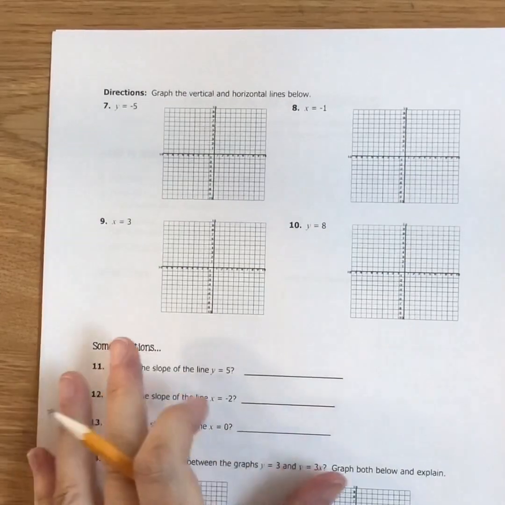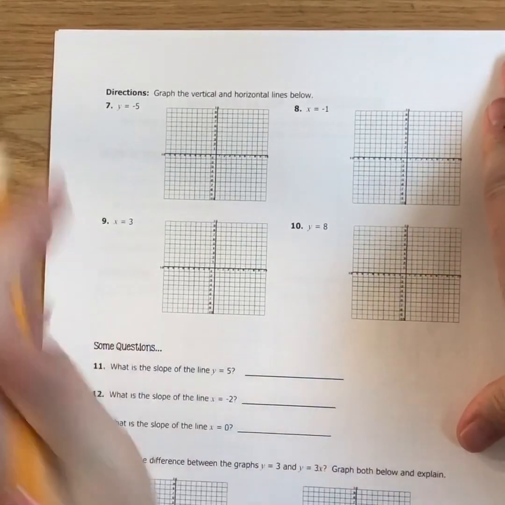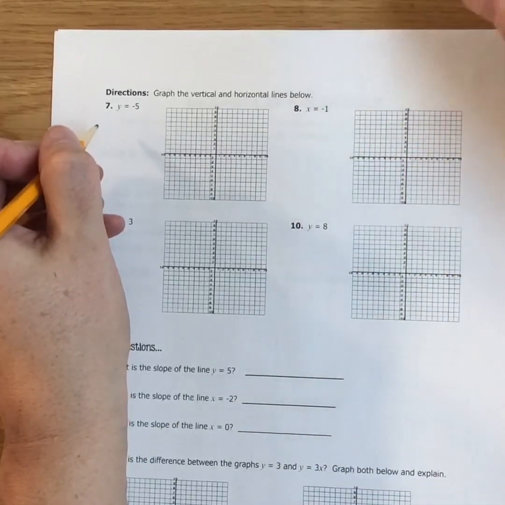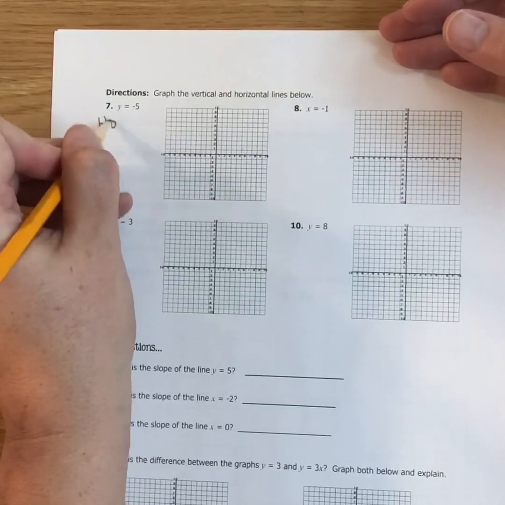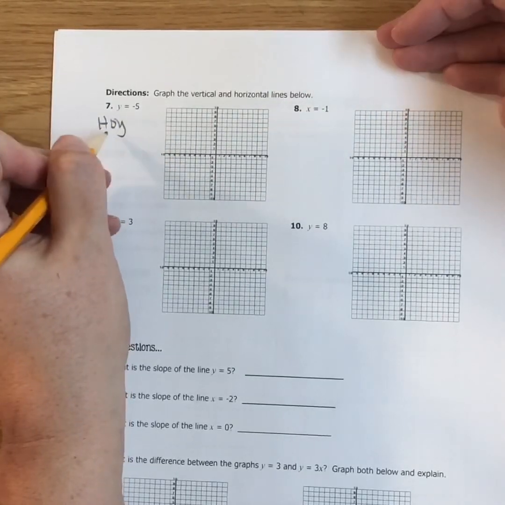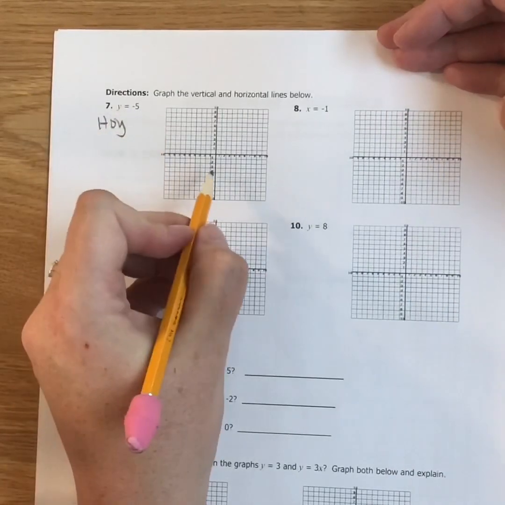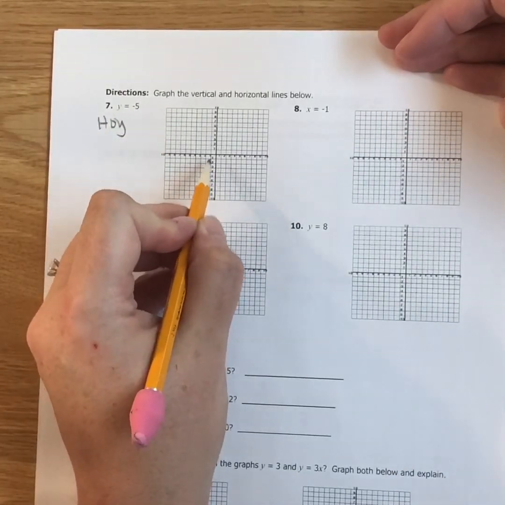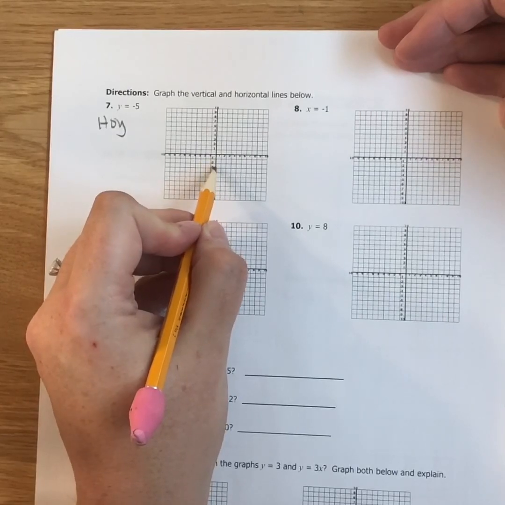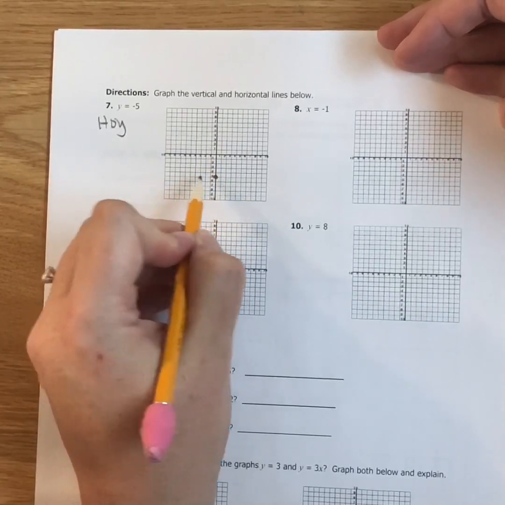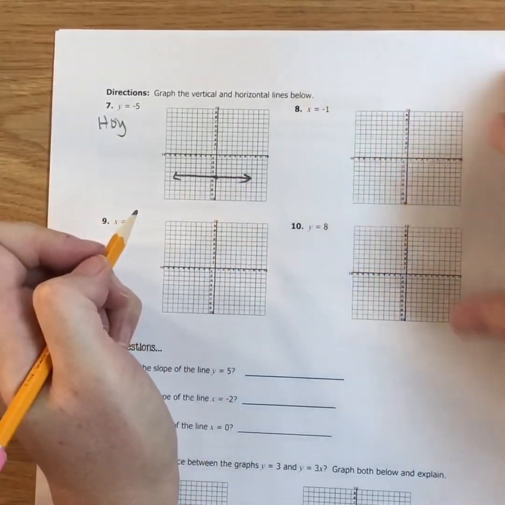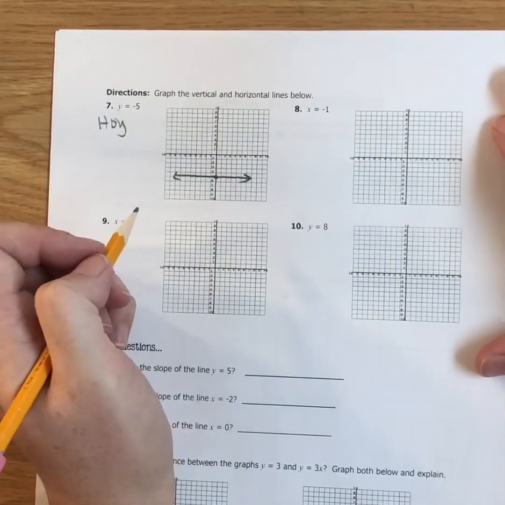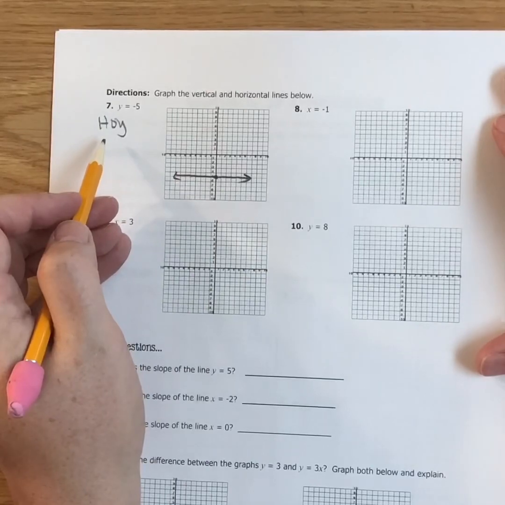So go ahead. Okay, so let's go through number 7. This time we're actually going to graph it. Well, the way I use the acronym this time is if it's a y, I write HOY, and I know I'm going to have a horizontal line, so I just go to the y-intercept, which is -5, so 1, 2, 3, 4, 5, and I just draw in my horizontal line. It can't get any easier than this, but again, without the acronym, I could easily draw it the wrong way.